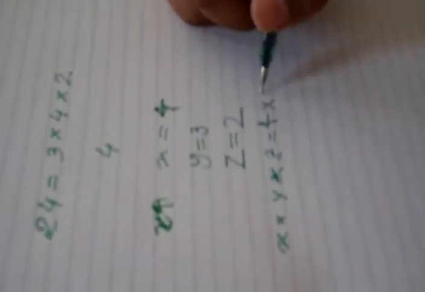So I put the numbers. Papa, what's this? X times y times z. So what is your x? Write the number there. My x is 4. 4 times, what is your y? My y is 3. 24. Ah, you figured it out. Equals. Wow, would you look at that?